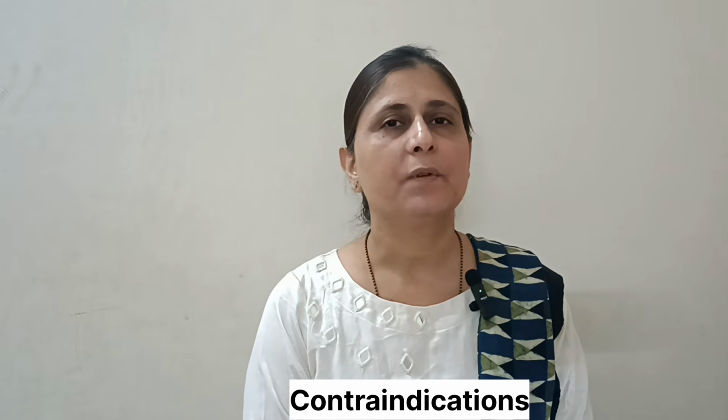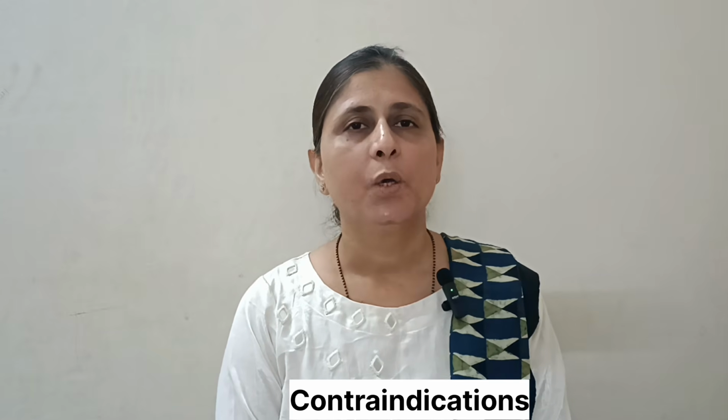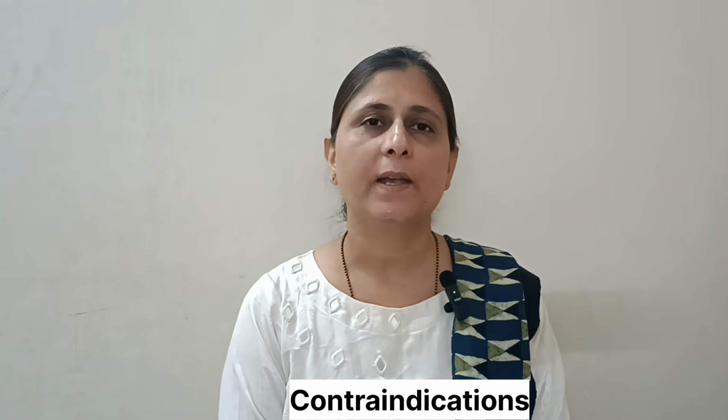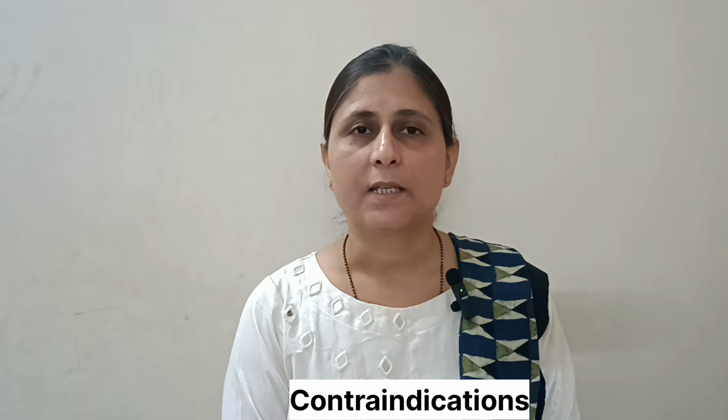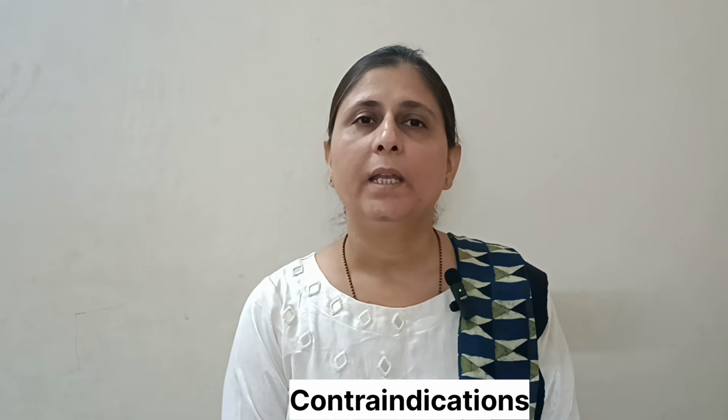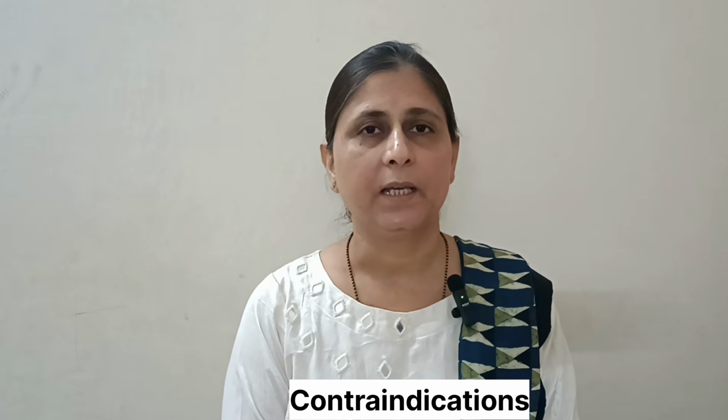Now, what are the contraindications, when this vaccine should not be given? First, during pregnancy this vaccine should not be given. Whenever we are giving this vaccine, there should be a gap of at least 4 weeks before conceiving. So we can give it 4 weeks before conceiving, but not during pregnancy.